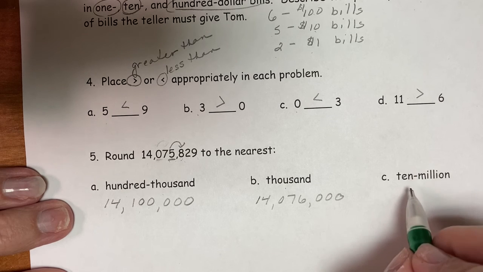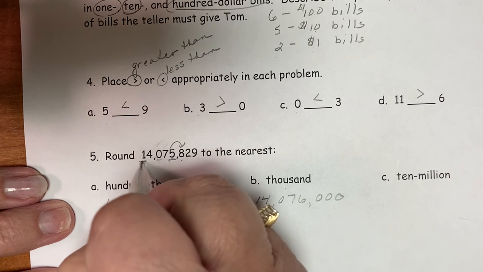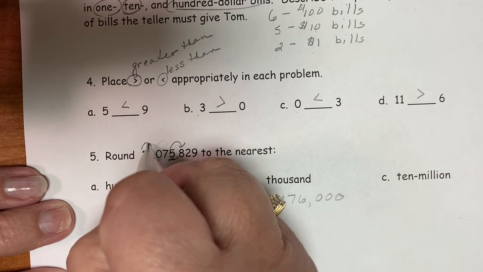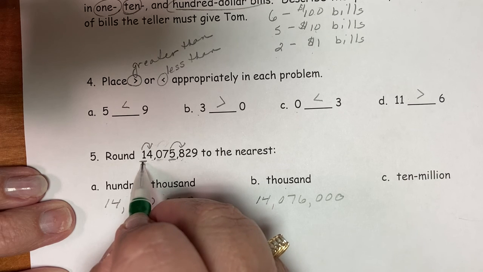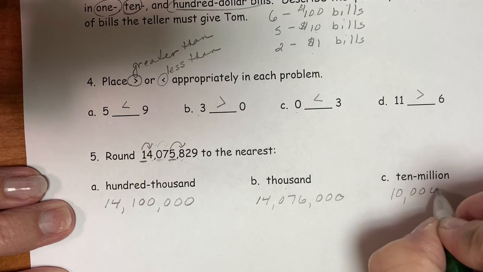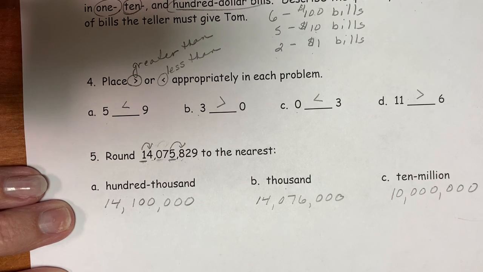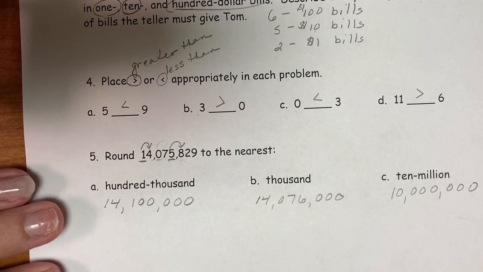And then last but not least, let's round to the nearest 10 million. Well, the number in the 10 millions place is this 1. If I look one number to the right, what is that 4 do to that 1? Well, because that 4 is 4 or below, it does not change that number. So that number stays a 1, and then everything after that number changes to a 0. So you can see that 14,075,829 to the nearest 10 million would be just 10 million. All right, and that is the end of that section.